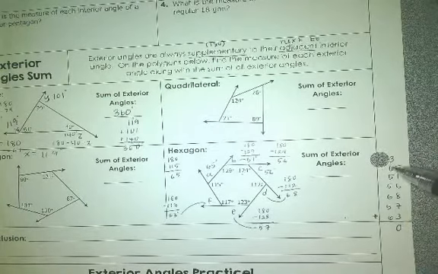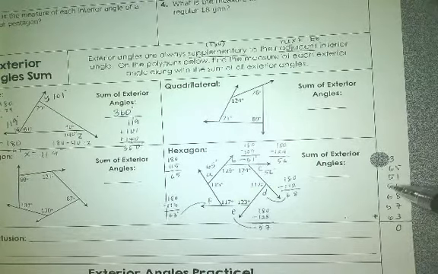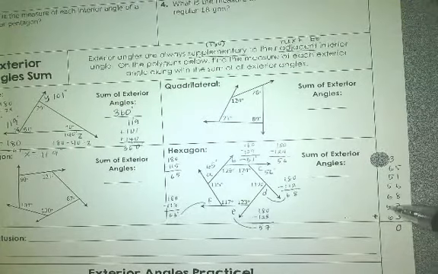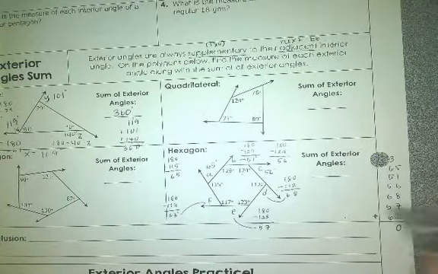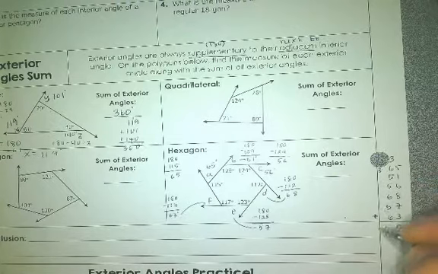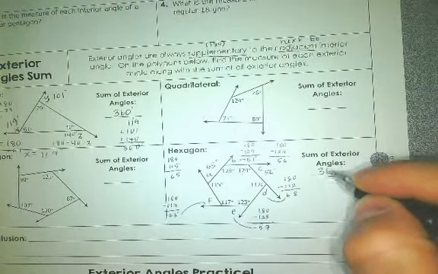Carry the 3. 3 and 6 is 9. 9 and 5 is 14. 14 plus 5 is 19. 19 plus 6 is 25. 25 plus 5 is 30. 30 plus 6 is 36. Carry the 3. There are no 100, so we just bring the 3 straight down. And boom, we get 360 degrees again.